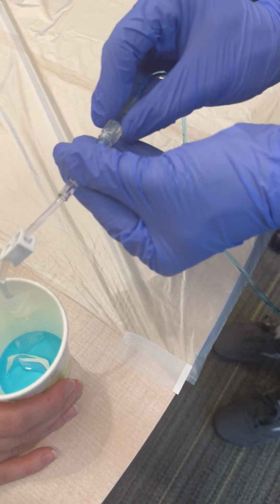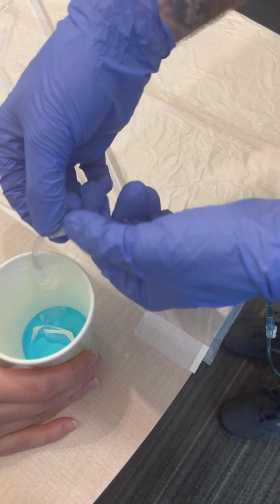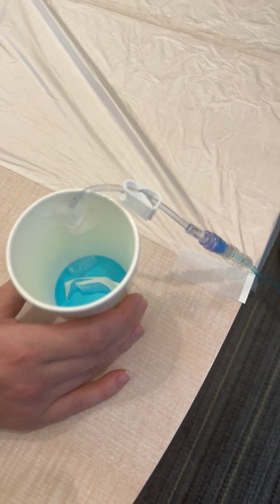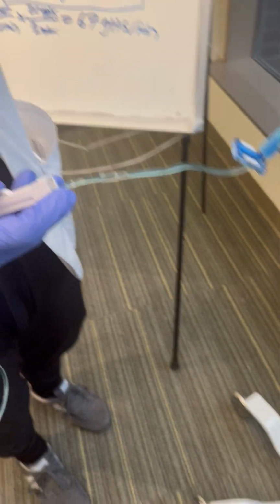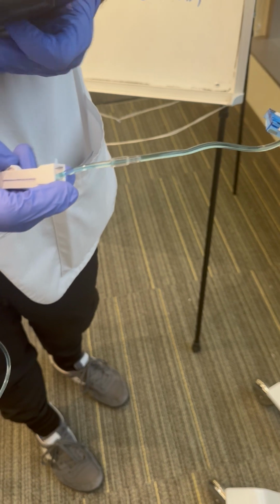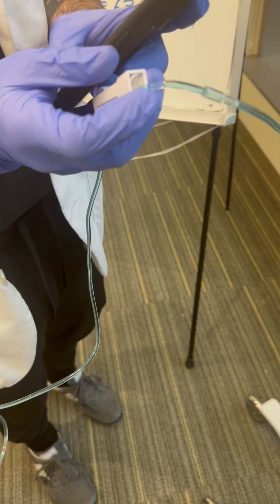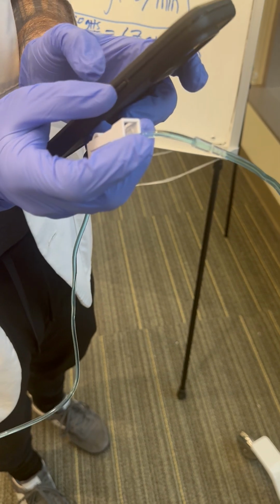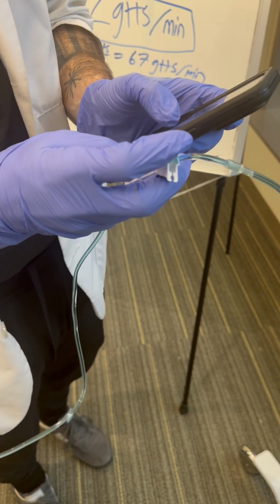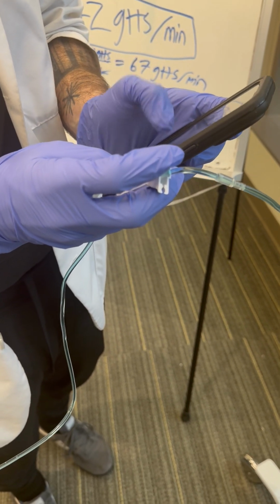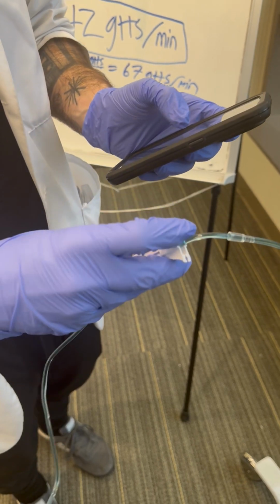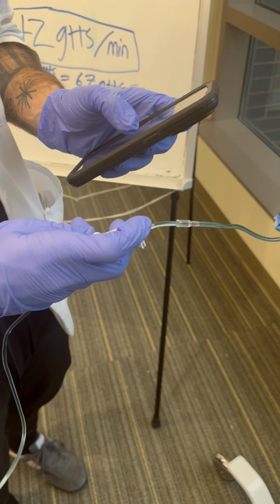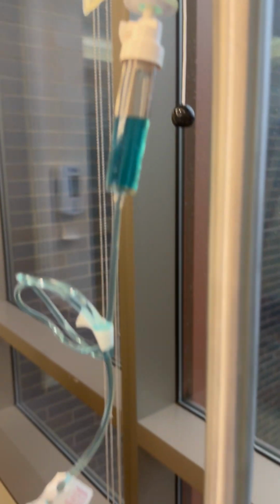Okay. Go ahead and hook this up here. Open up the line. And so for the sake of this video, I don't have a clock here, but I'll open up my clock app really quick. Definitely wouldn't do this in the room. Usually the rooms have clocks. So, okay. I'm gonna slowly start opening this up here, and I'll count the drips.